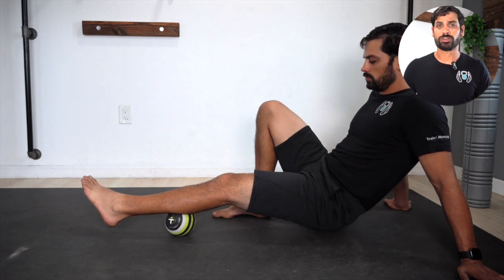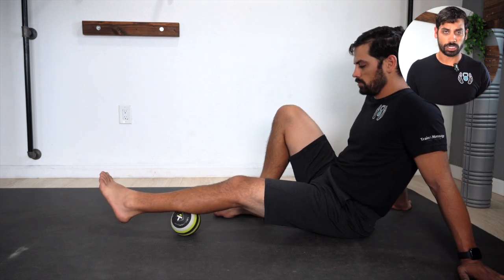Now, from here, do micro movements on the most tender spot for 30 seconds on your calf muscle.